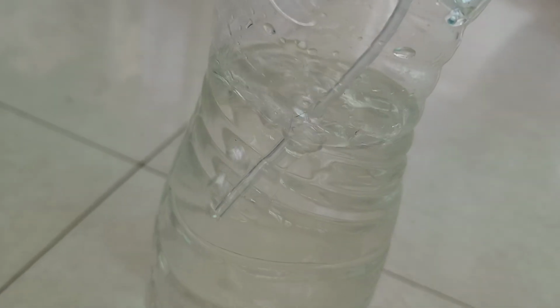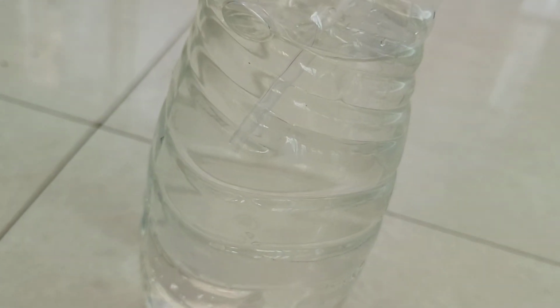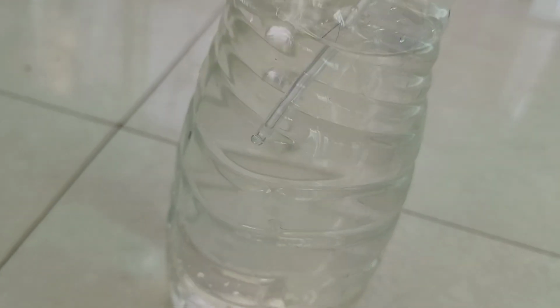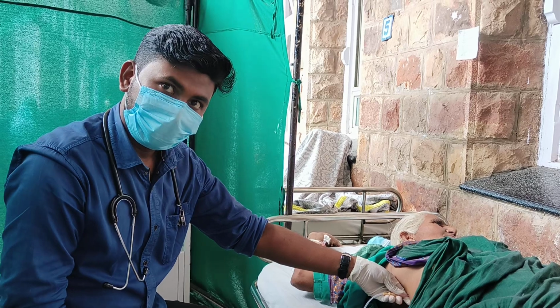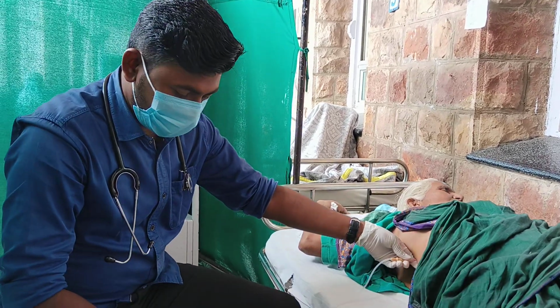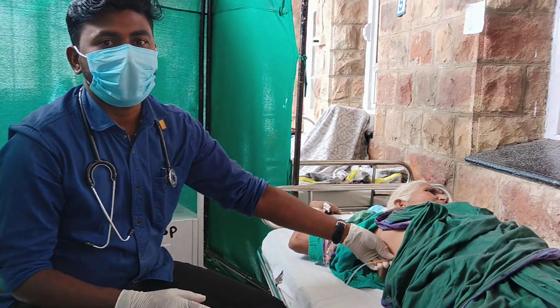So this is one important procedure. The bubbles coming from this directly remove the air from the pleural spaces. You can see this beautifully. Now air is still coming. So what is this procedure? How does it work?